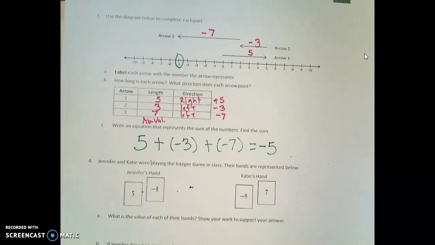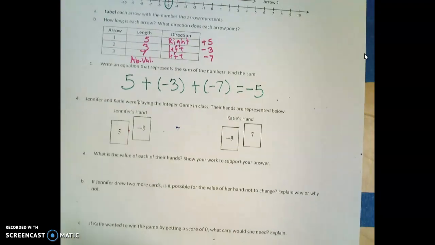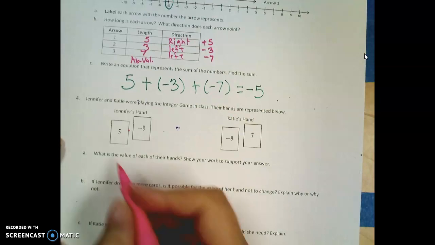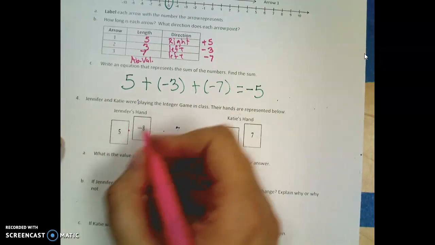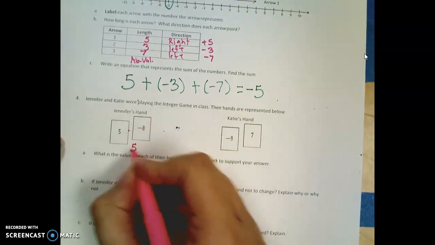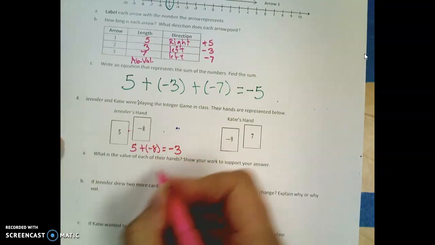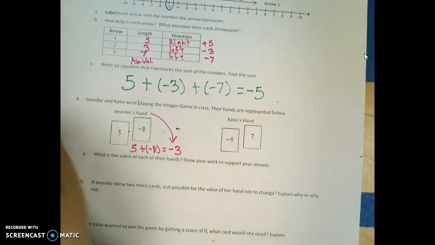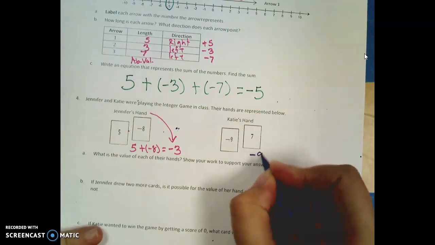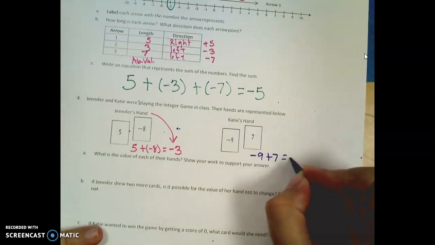Okay, moving on. Jennifer and Katie were playing the integer card game in class. Their hands are represented below. What is the value of each of their hands? Show work to support your answer. So this would be 5 plus negative 8 is negative 3. So that's the value of Jennifer's hand. The value of Katie's hand, negative 9 plus 7 is negative 2.